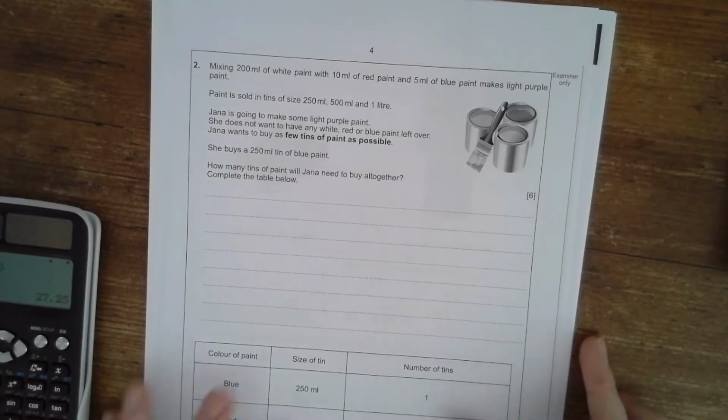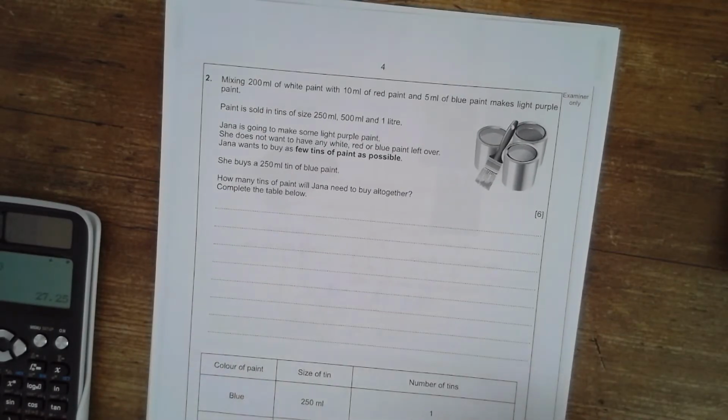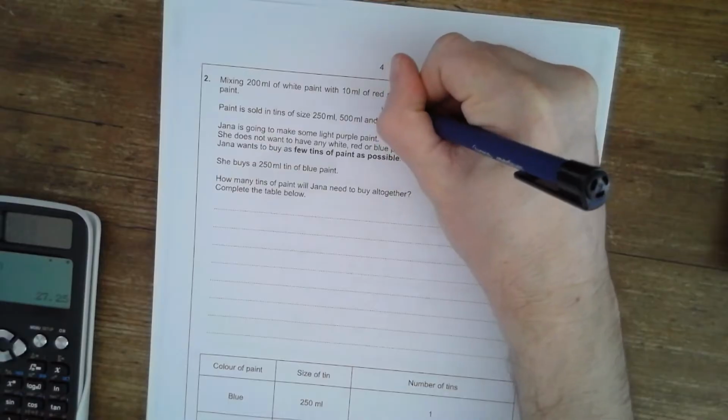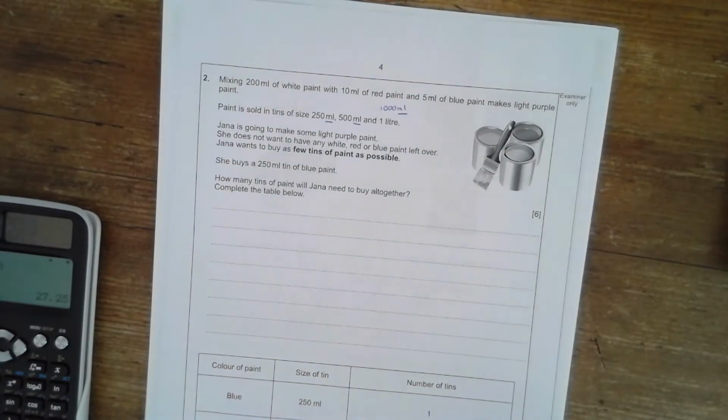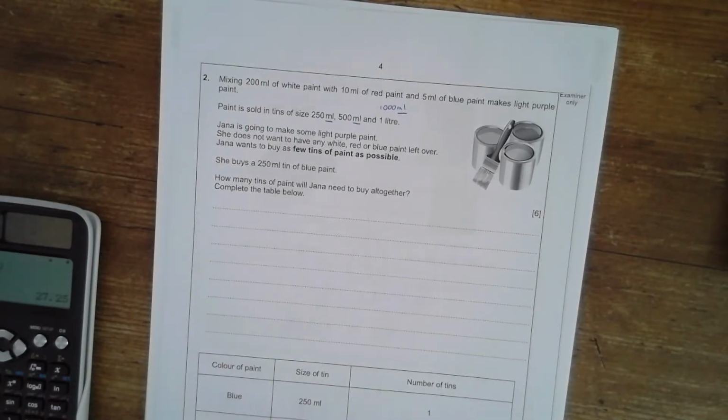says, number 2, mixing 200 millilitres of white paint with 10 millilitres of red paint and 5 millilitres of blue makes light purple paint. Paint is sold in tins of 250, 500 mils and 1 litre. Okay, so we need to know that 1 litre is 1,000 millilitres because everything else is in millilitres. So let's make sure they're all in millilitres. Jana is going to make some light purple paint. She does not want to have any white, red or blue paint left over. She wants to buy as few tins as possible.